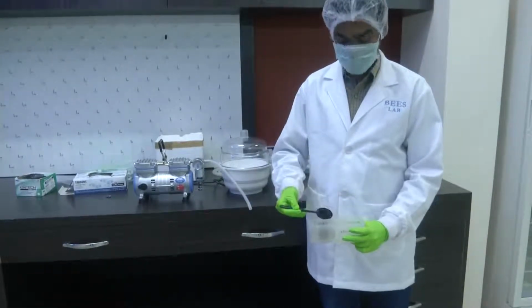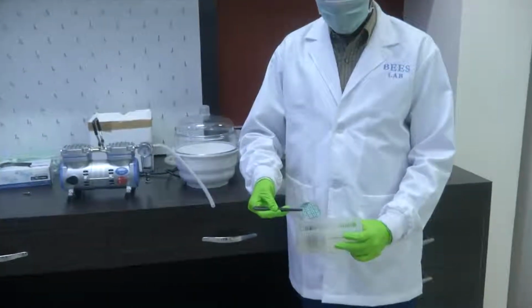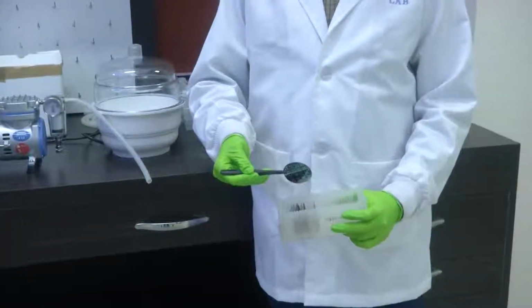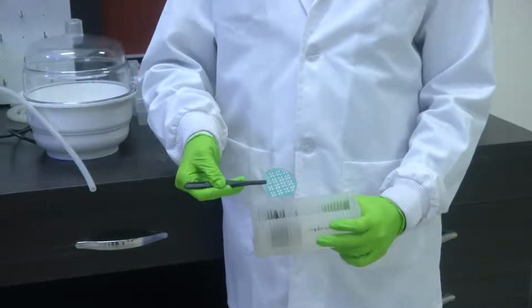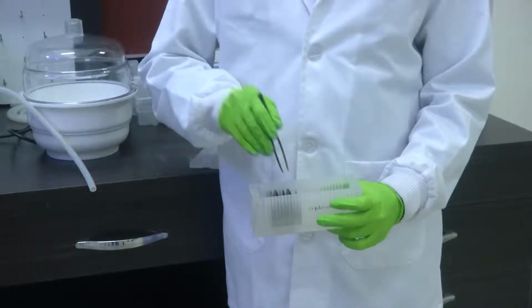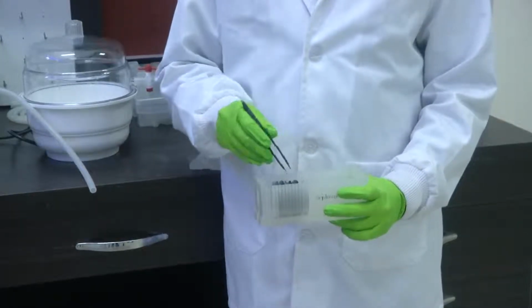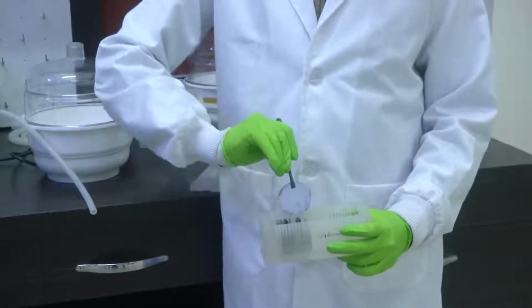Like you can see, he is using a tweezer to pick up the microfabricated wafer, just to ensure there is no contamination. Instead of using his bare hands or fingers, he uses a tweezer while he shows you the wafer.